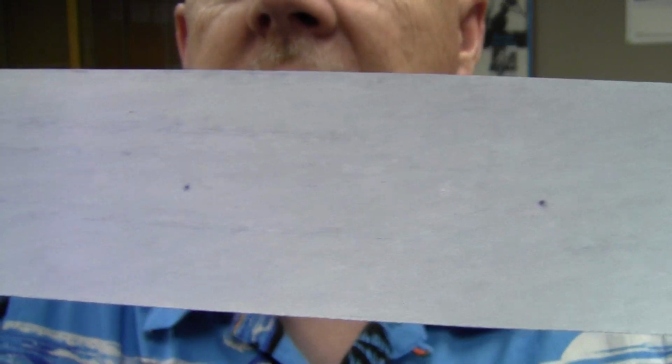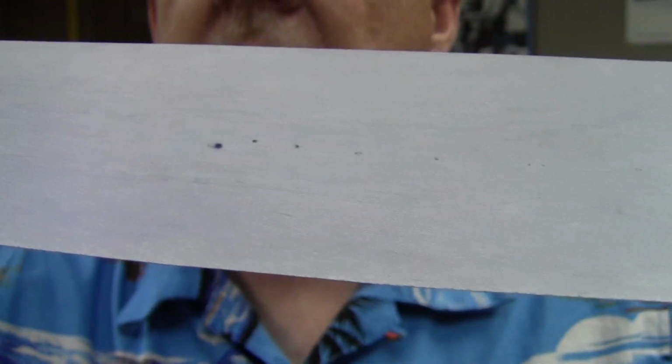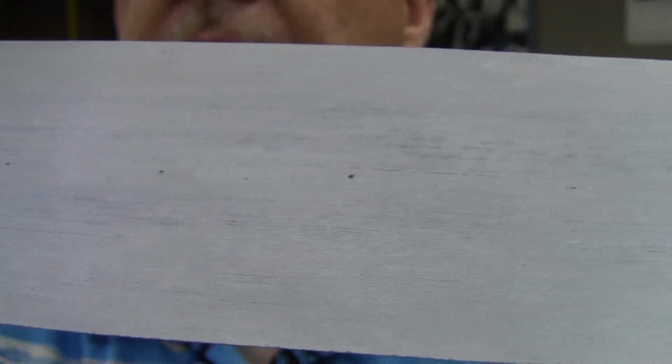Ah, here we go. I'll just scan across there, and so you can see the dots. Maybe I'll go to the beginning here. Whoops, wrong way. But the dots are really close together here at the beginning, and then they get further and further apart. And they're really tiny.